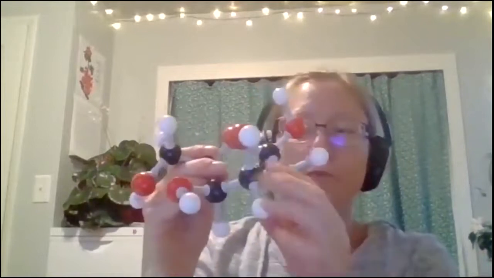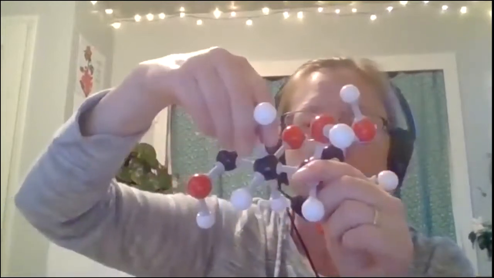Carbon number 4 has its OH group above the ring on galactose, and carbon number 4 in glucose has its OH below the ring.